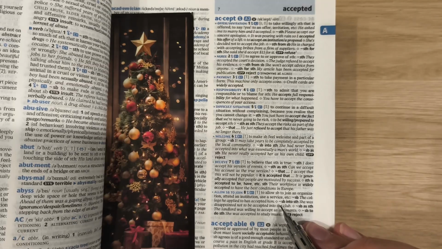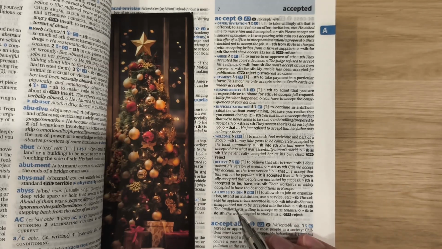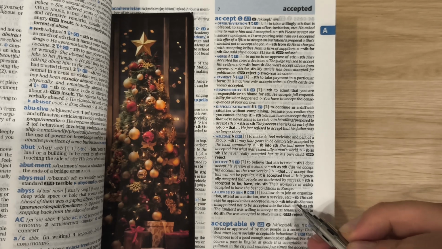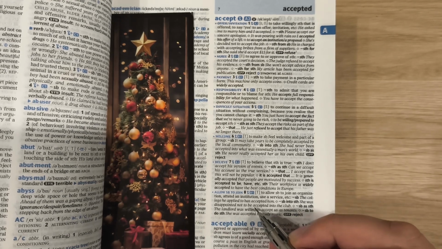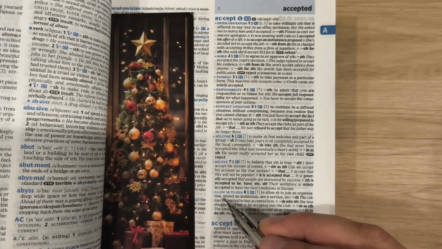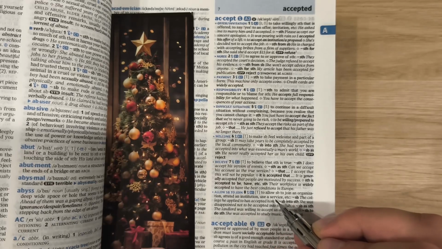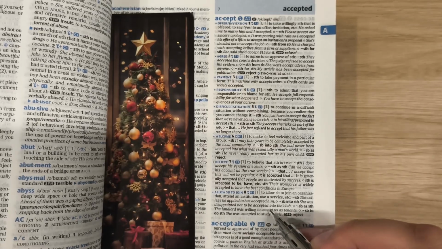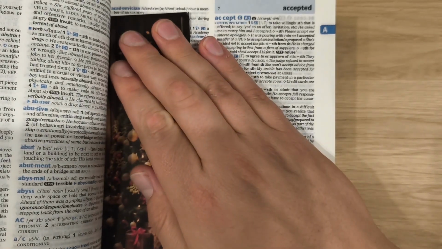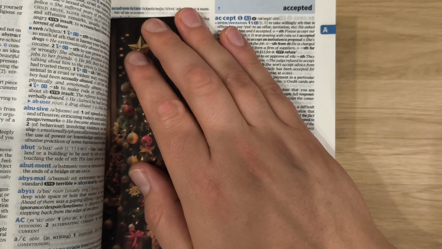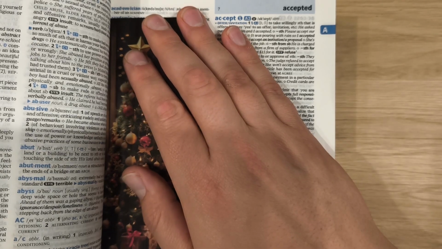Accept somebody into something. She was disappointed not to be accepted into the club. She was disappointed not to be allowed to join this club, to attend this club maybe, to use the services of the club, to be a member of the club. I was disappointed not to be accepted into this college, into this institution.